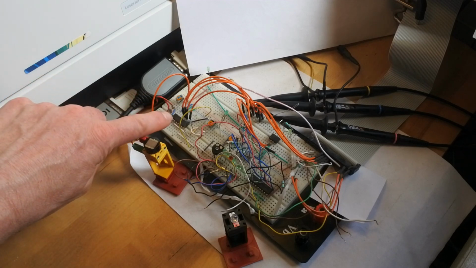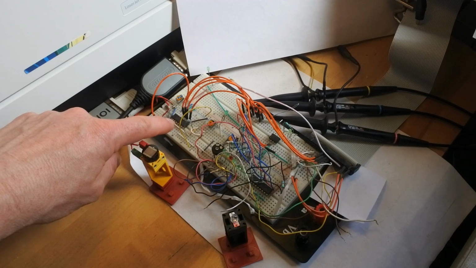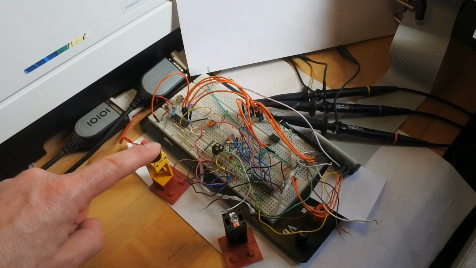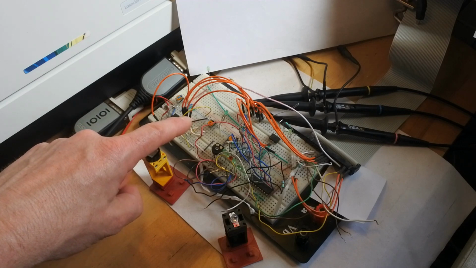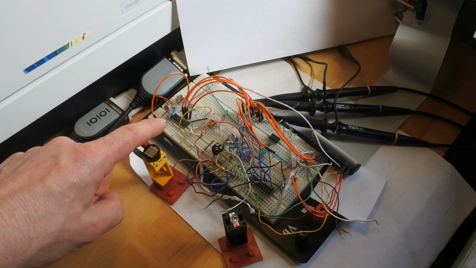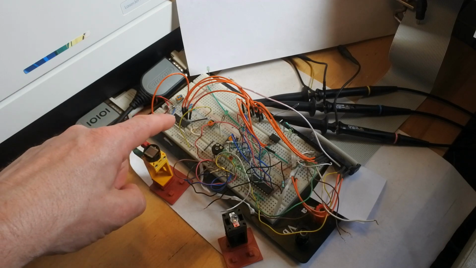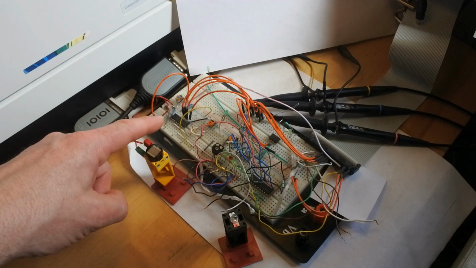Then a normal LDR, light dependent resistor, and an MCP 3008 analog to digital converter. This gives analog values, this one and this one as well. The Raspberry Pi is only digital, so an analog to digital converter via the serial peripheral interface, SPI protocol.